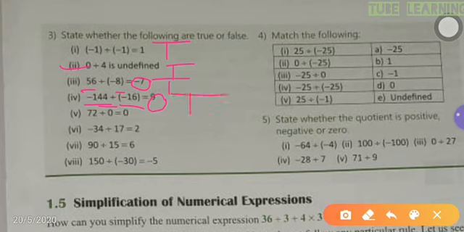72 divided by 0 is 0? No, this is false, this is undefined. Minus 34 divided by 17, this is false. Sixth number is false, because you see here, minus 34 is a negative integer and 17 is a positive integer. One is negative, one is positive, so our quotient should become negative, but this is given positive, so it is false.